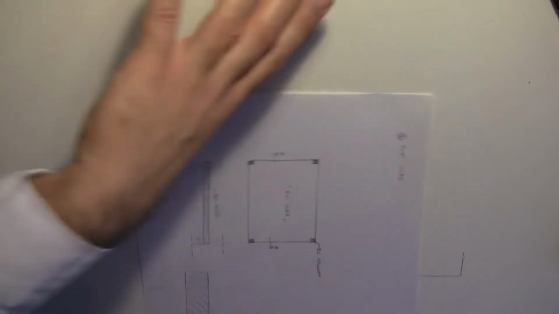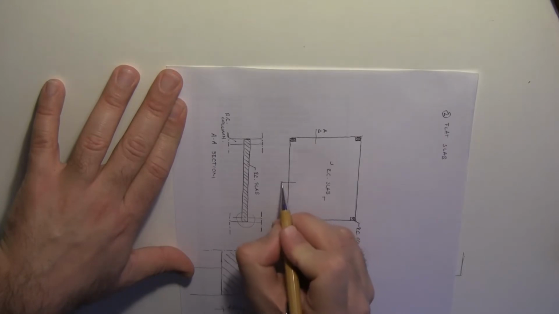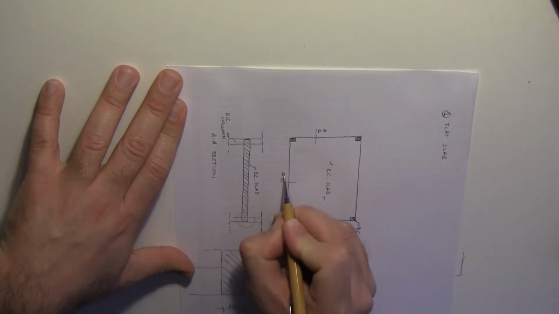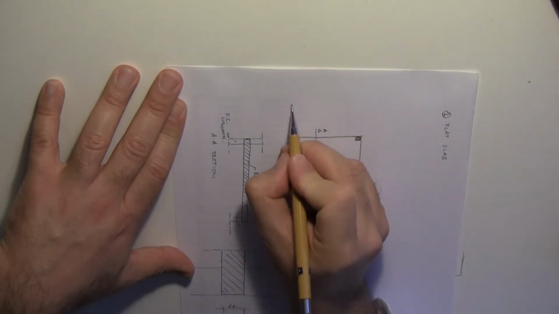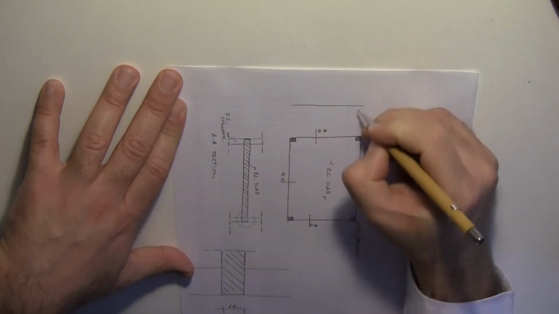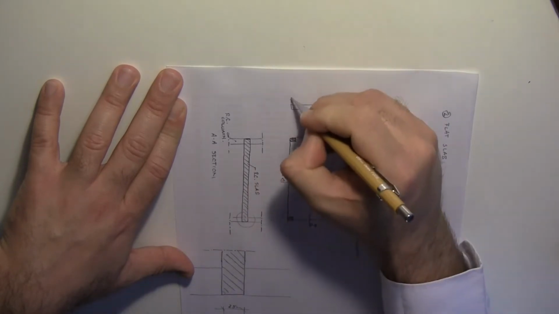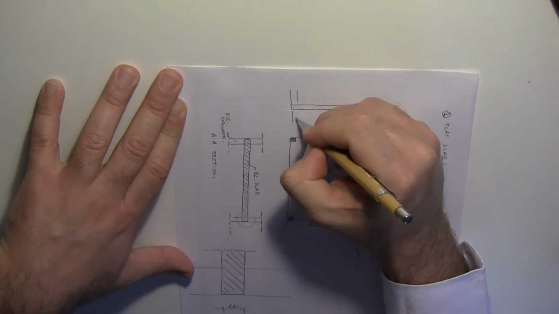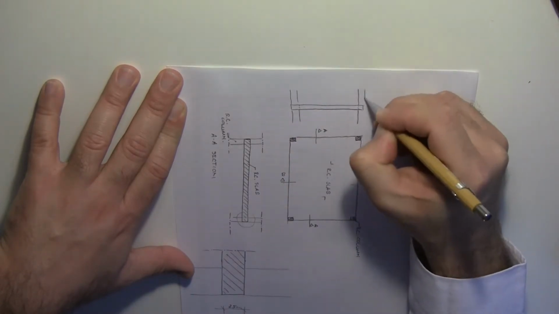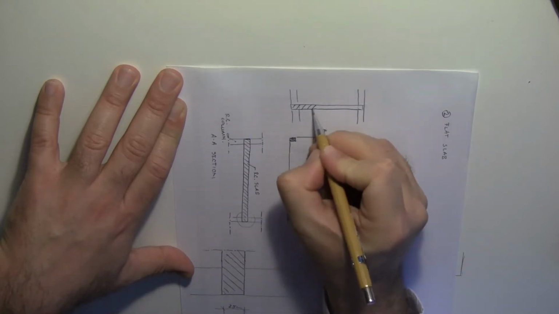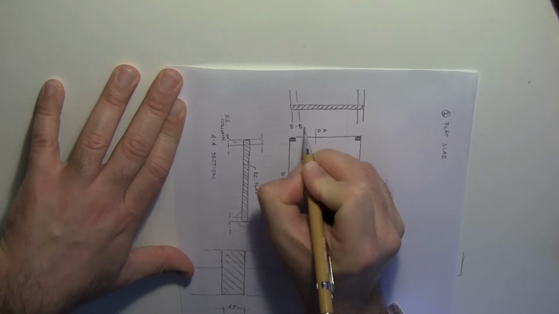Like I did a couple of minutes ago, I'm going to turn this upside down and put here another section mark. Then I'm going to draw a very similar section drawing like the previous one, and I will hatch here, and underneath it I'm going to write BB section.